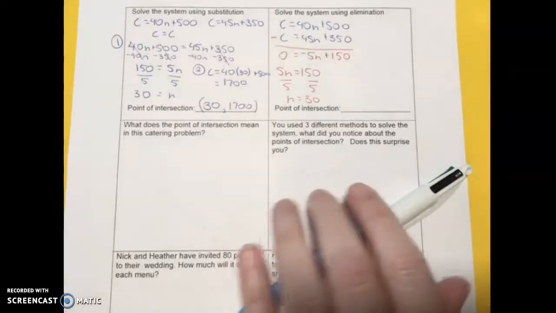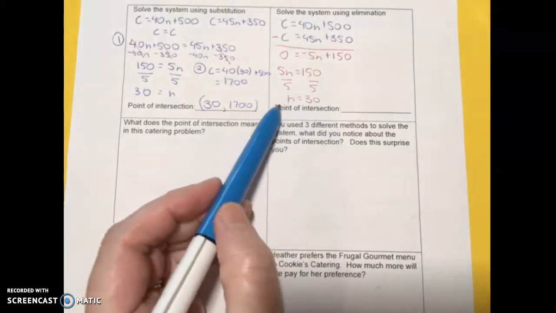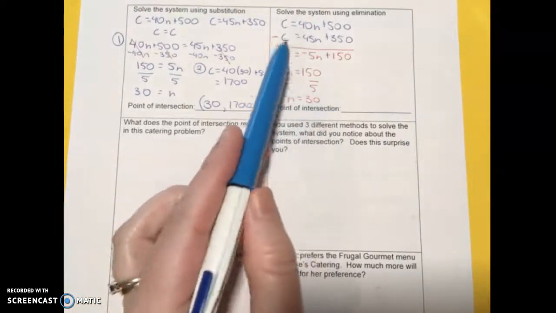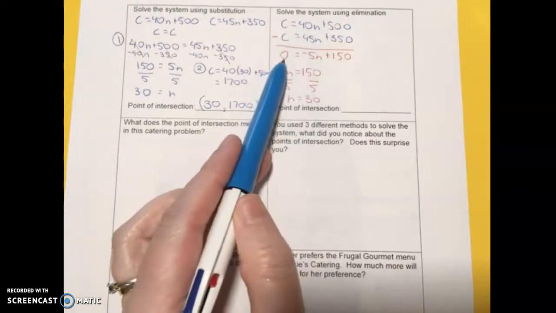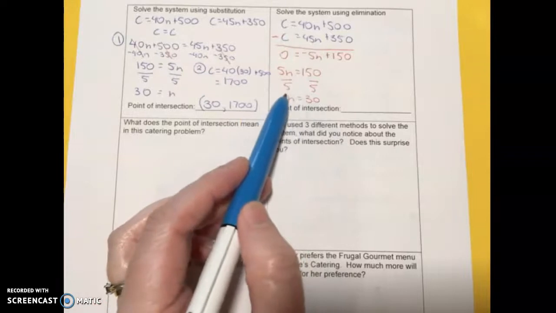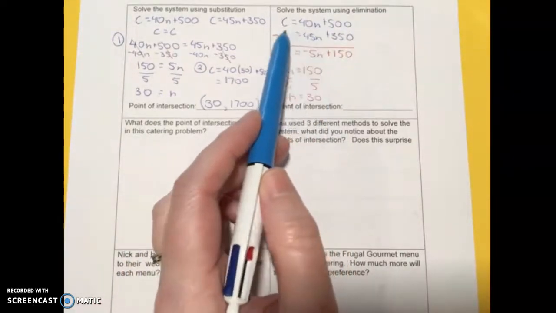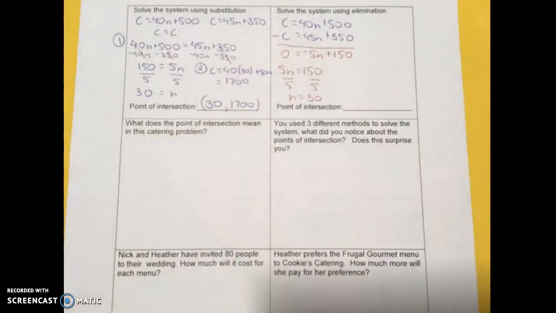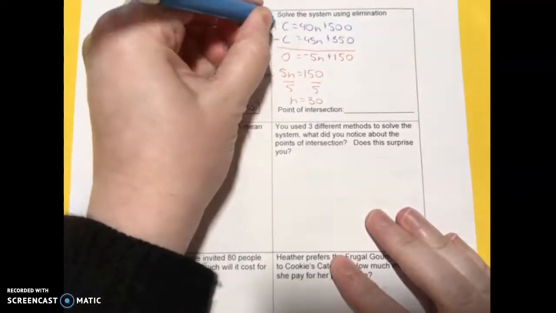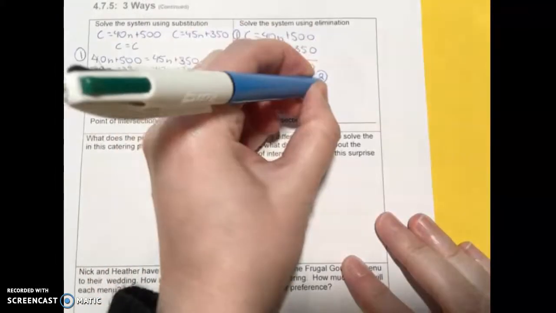Okay, so we're back. We just got to the point here where we found our n value by using the elimination method by subtracting our two equations. Now that we have n, we can put our n value back into one of these two equations to find our c. And we sure should find it to be the exact same as the other ones. So this is step one here.